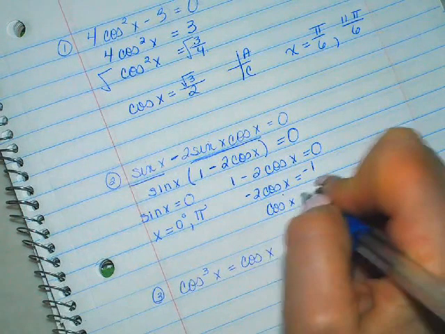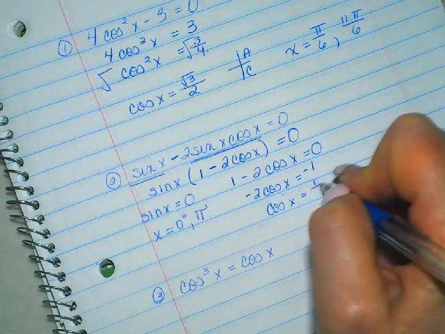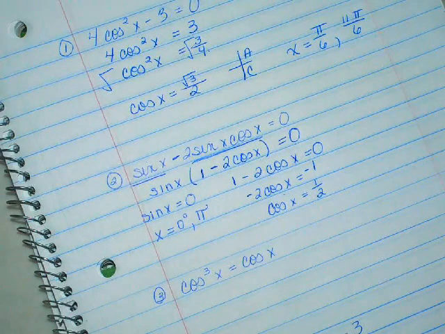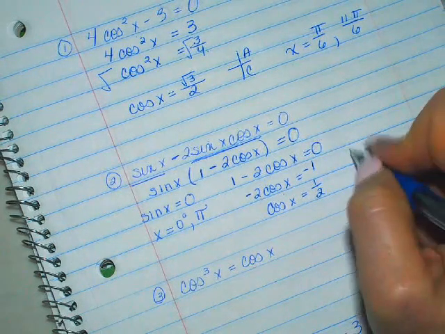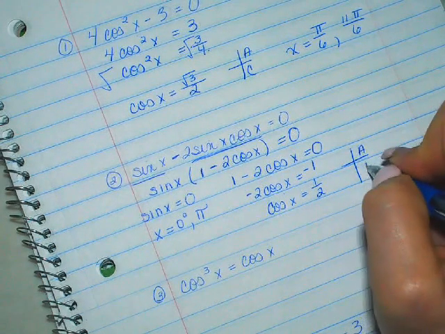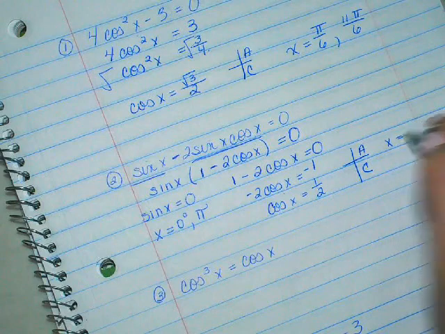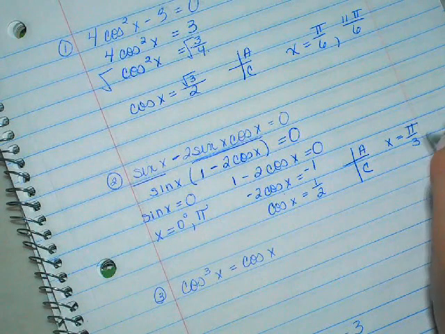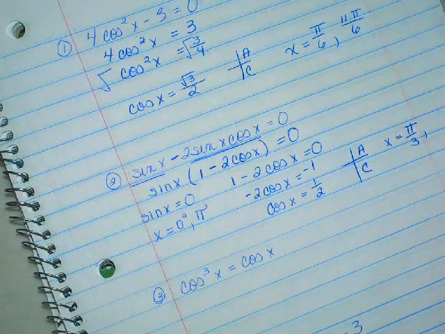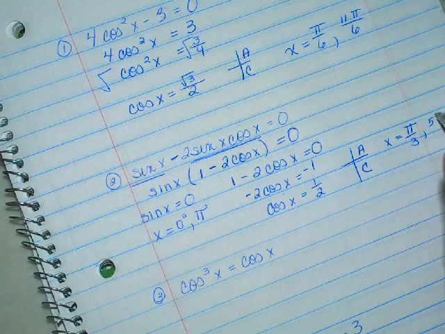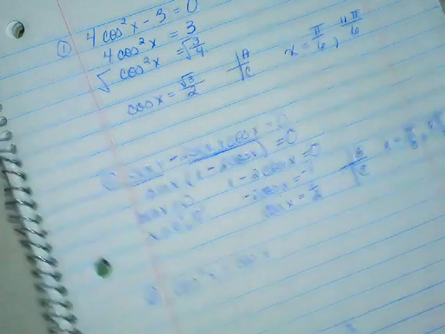Cosine of x is negative 1 divided by negative 2, which is 1/2. So who has a cosine of 1/2? We're still positive, so we're here and here. And x is going to be pi over 3, and this is going to be 5 pi over 3.